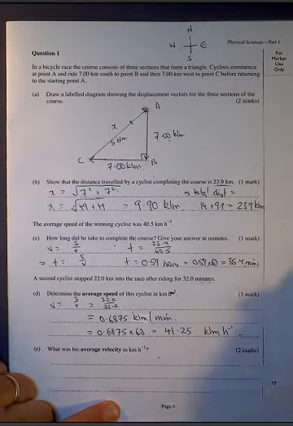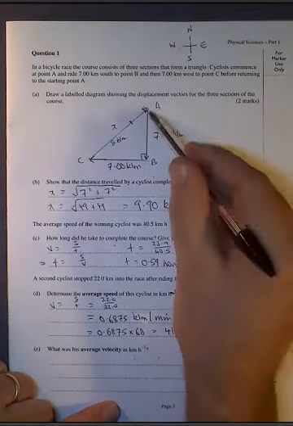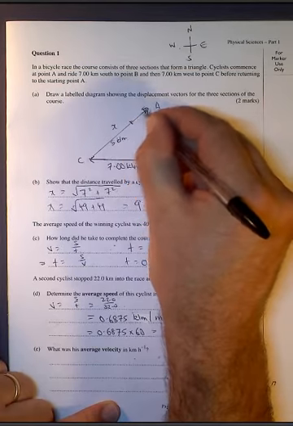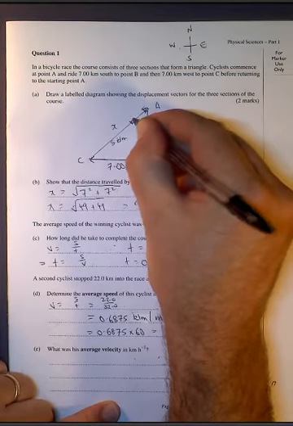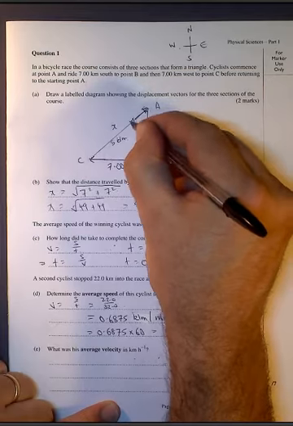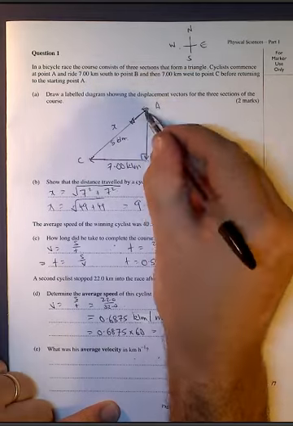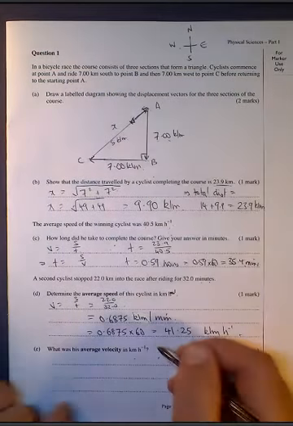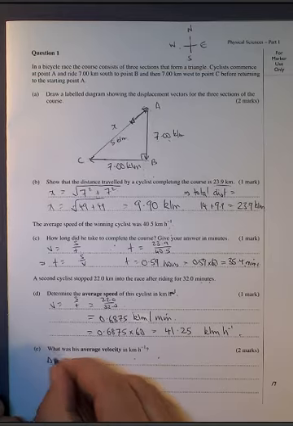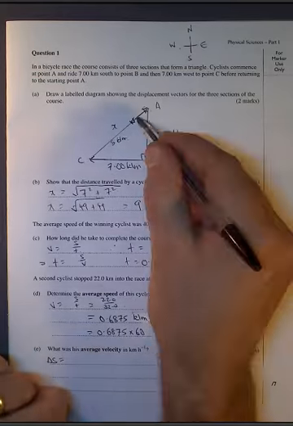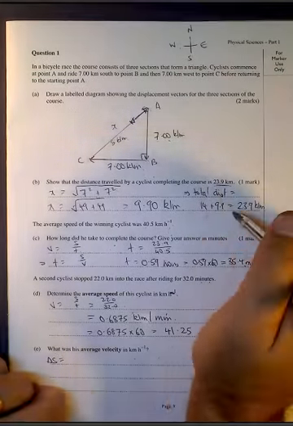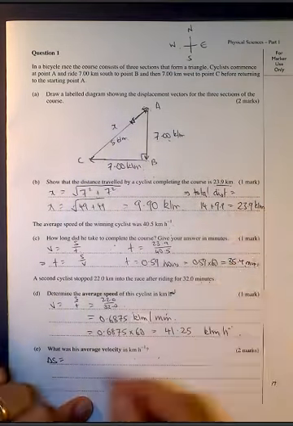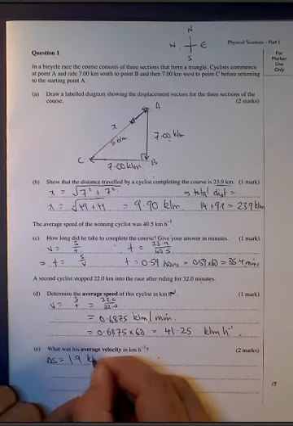What was his average velocity in kilometres per hour? Well, remember his velocity is going to be his change in position over time. What is his change in position? Change in position over time. So his delta S is going to be equal to the distance there, which is 23.9 minus 22, which is equal to 1.9 kilometres.